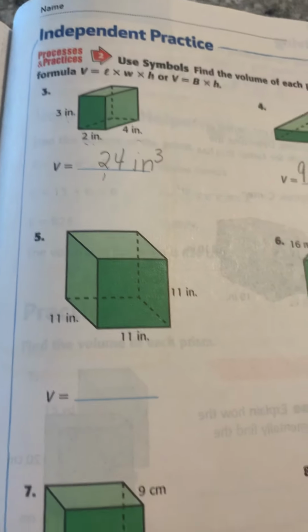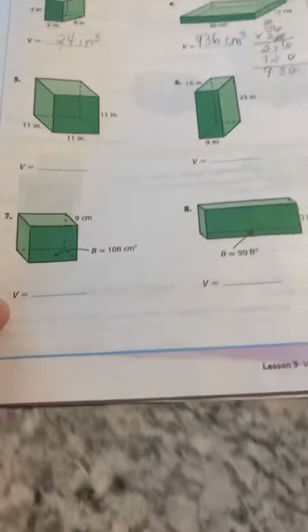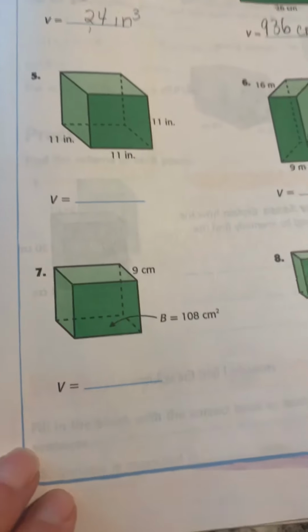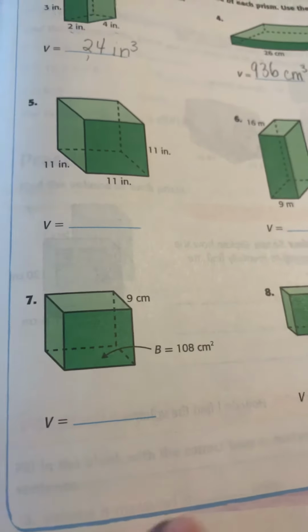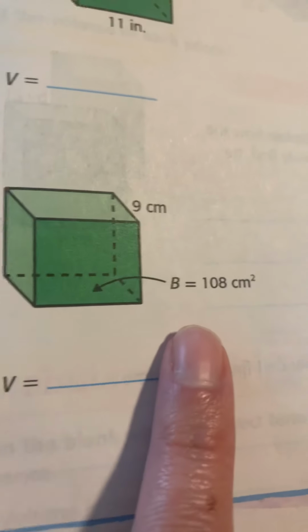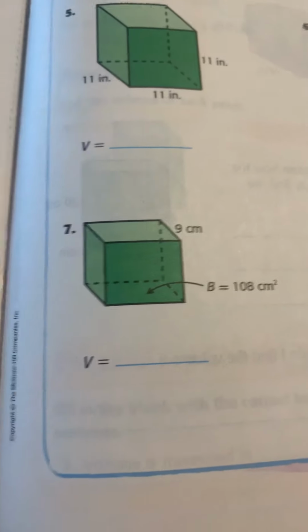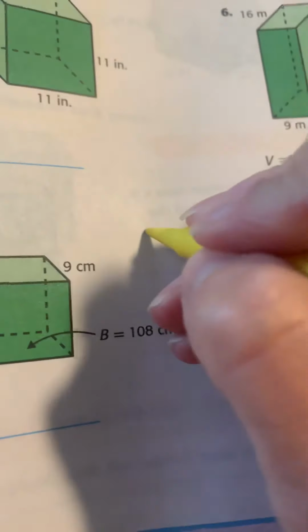All right. Let's go ahead and skip down to number 7. Number 7, they didn't give us the length and the width. Instead, they just replaced the length and the width with the base. Because remember, the other formula is we can always do base times height. So for number 7, we're just going to do 108 times 9.